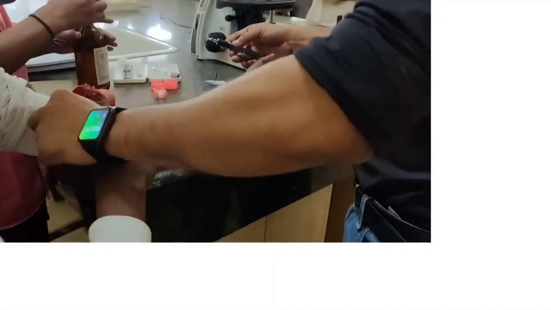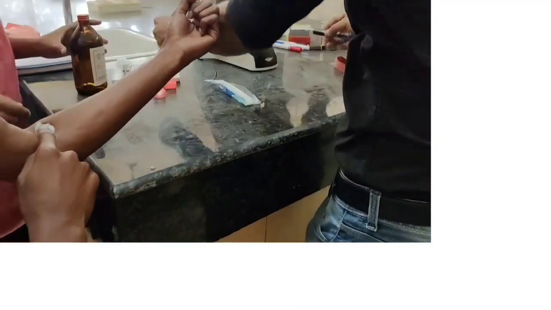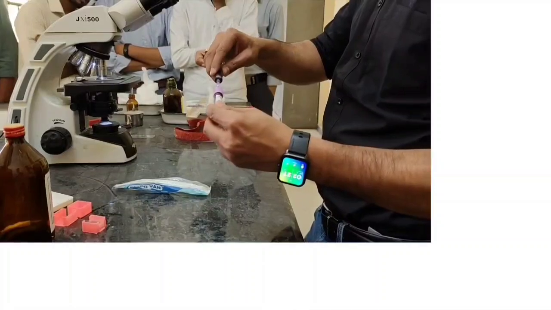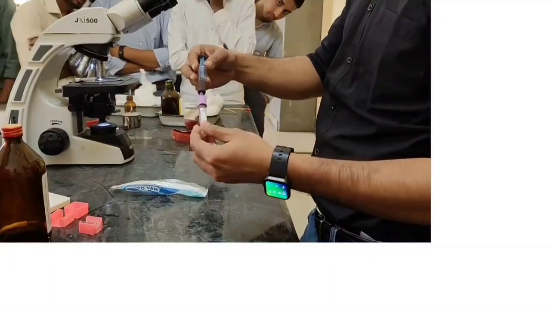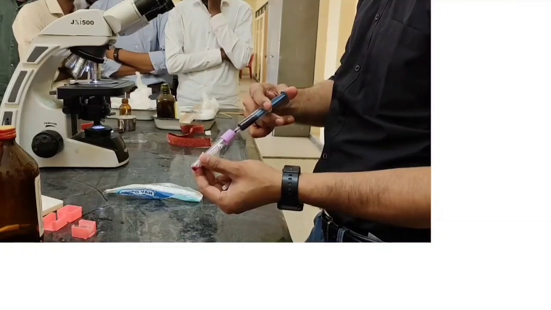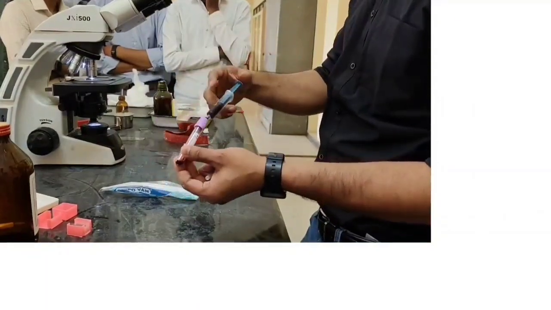Now we should open the tourniquet and put this blood into the vial. So this vial actually contains anticoagulant to prevent clotting, and here we should be very careful to transfer the blood from the syringe to the vial slowly.